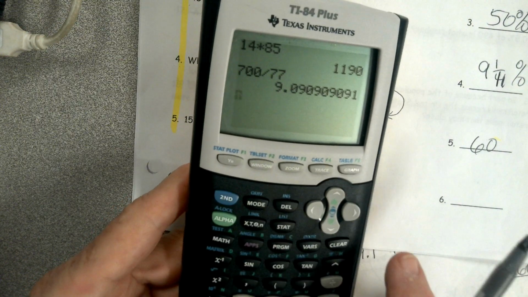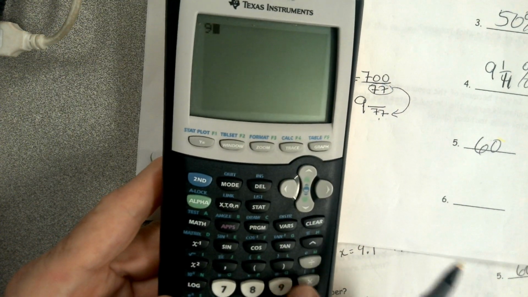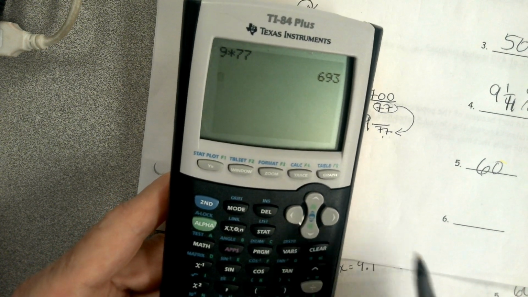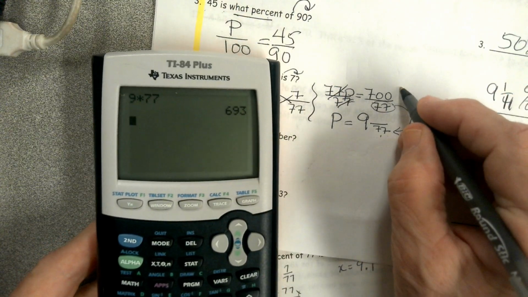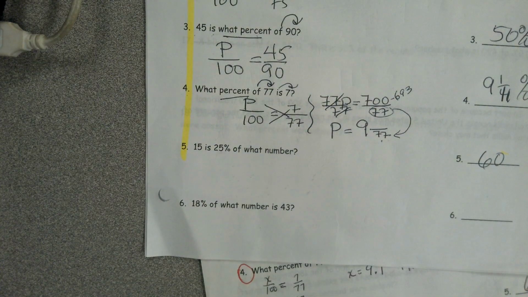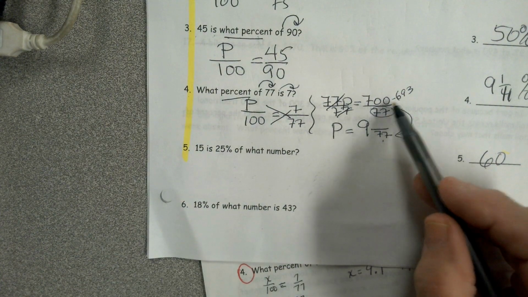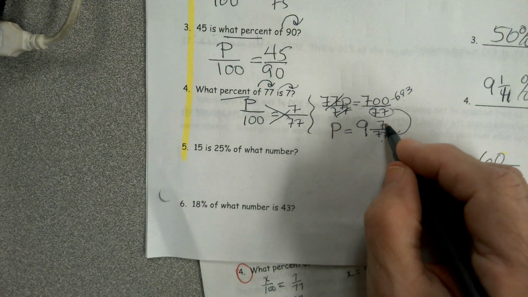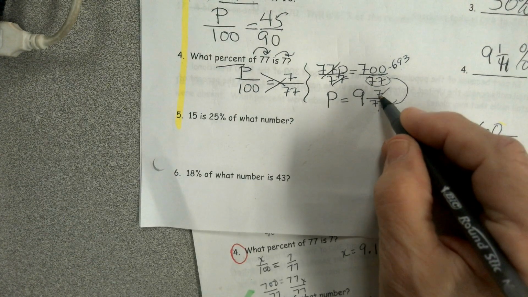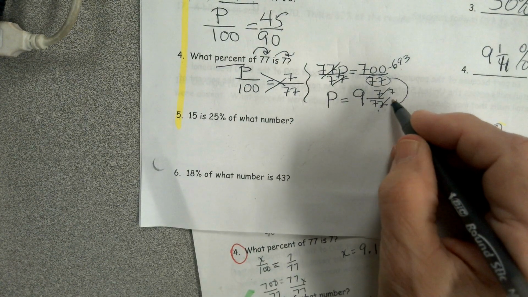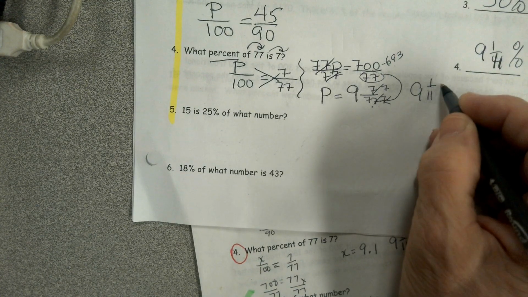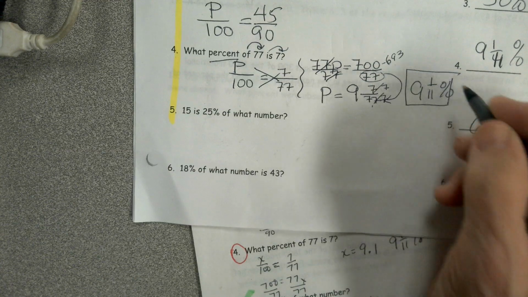Let me see how many jelly beans I use. I'm going to clear my calculator and go 9 times 77. So I've used 693 jelly beans. How many are left? I had 707. Now we've got our fraction. Can it be reduced? By what number? By 7. So it is 9 and 1 over 11. You have to master how to get those fractions.